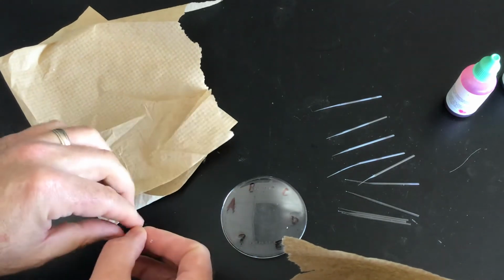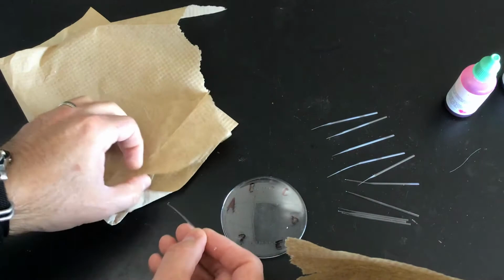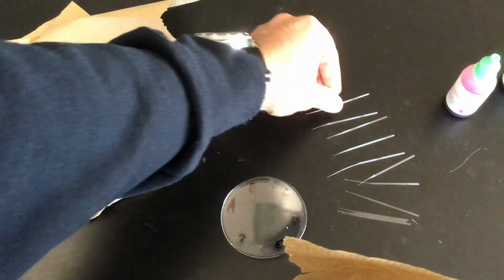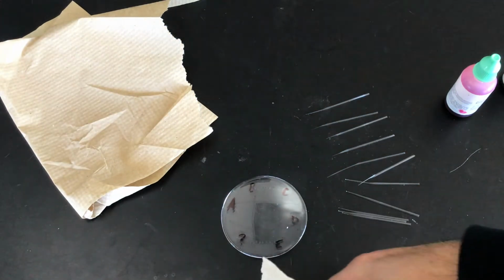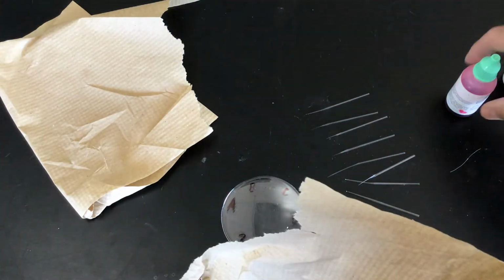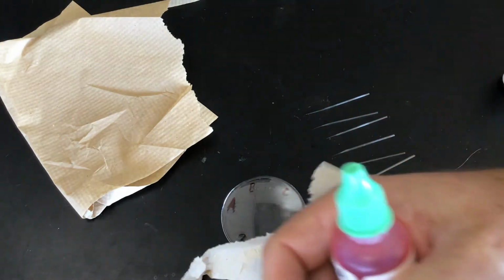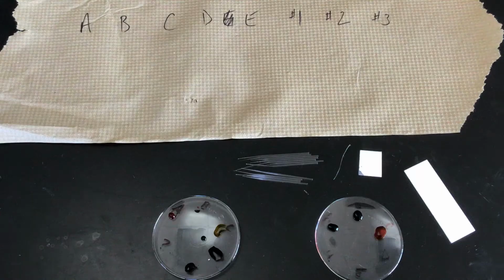Next, what we're going to do on this Petri dish that's labeled A, B, C, D, and question mark is that we're going to put drops of our known solutions and then our unknown on there. So that's what we're going to do, and then we'll practice our spotting technique and obviously get this piece of paper away. All right, everybody, here we are ready to spot.